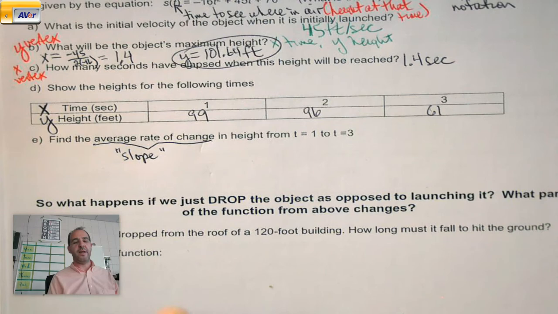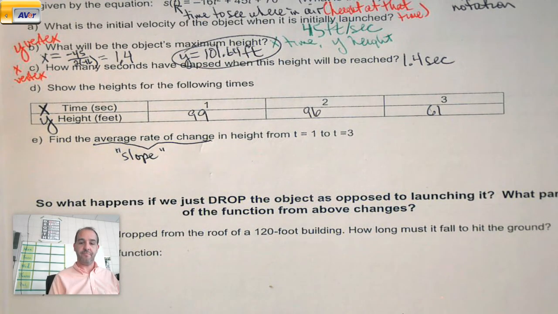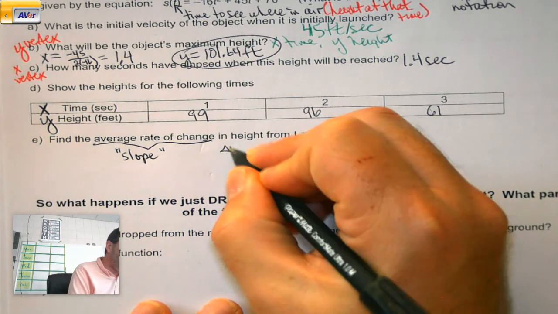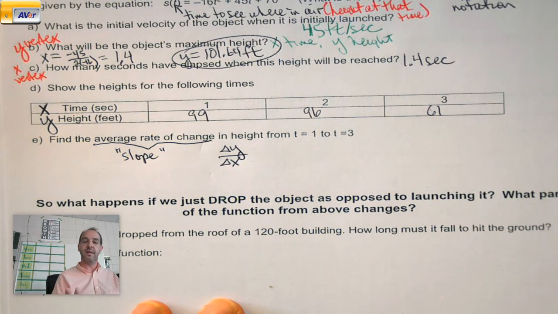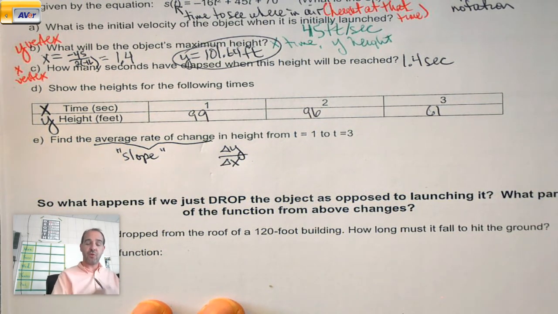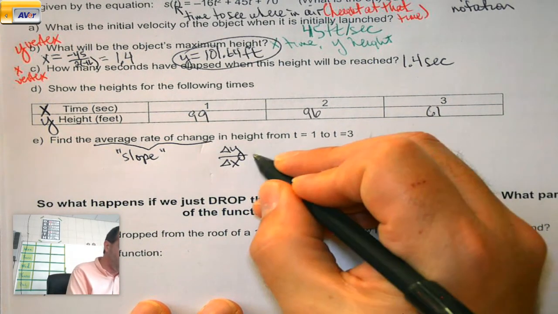Okay, rate of change basically is slope. So what are we trying to do here? We're going to take what's called the difference in y over the difference in x. Now, if you're like, what? Let's simplify. Subtract your y's over subtract your x's, just like we do with slope.